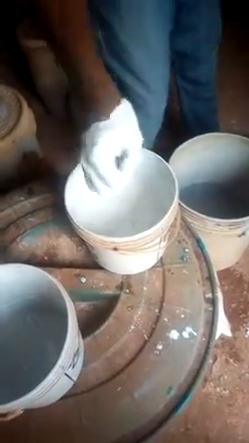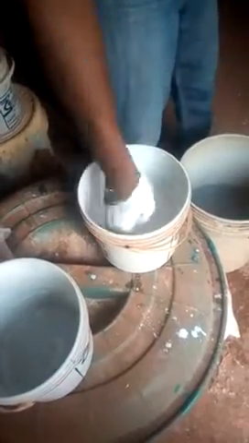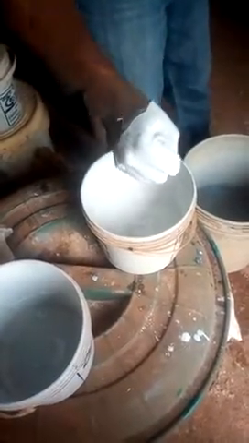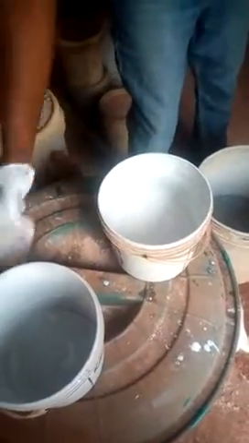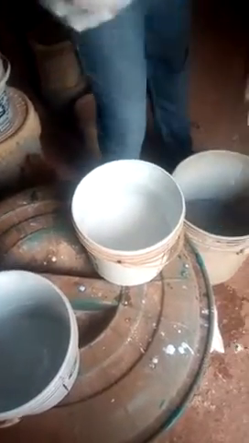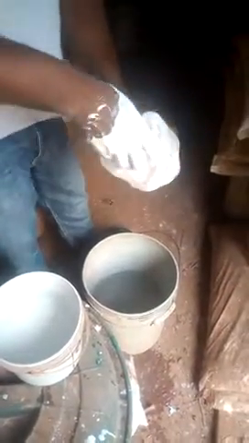So the next thing you do here is to thicken your paint by adding nitrosol. Like I told you, you have to dissolve it in water. You don't put it directly. You dissolve it with a little quantity of water.